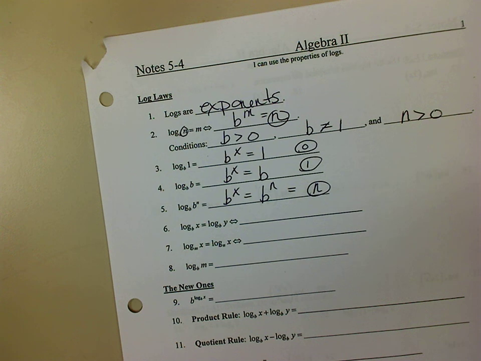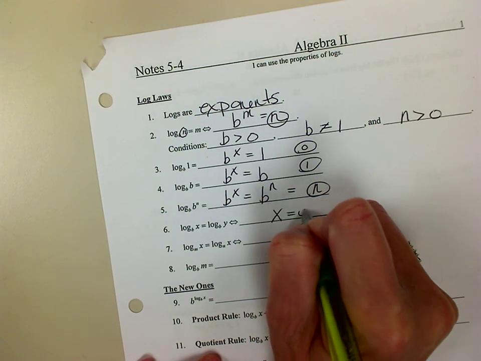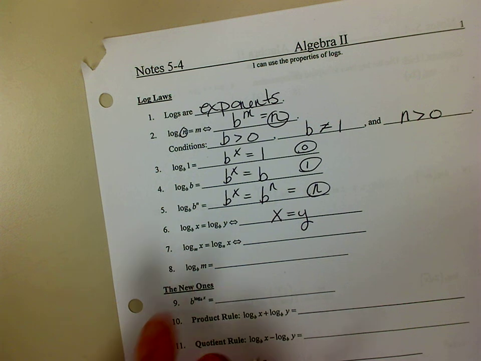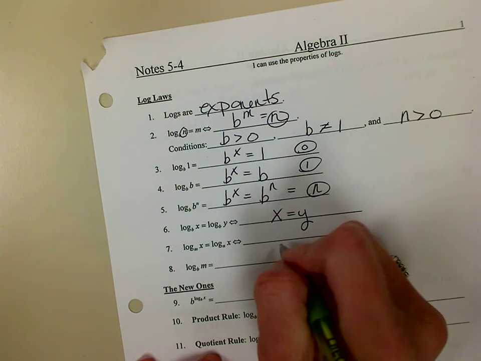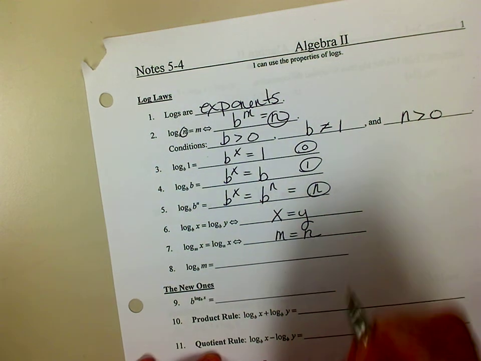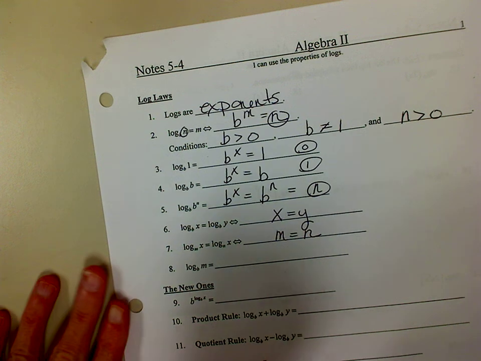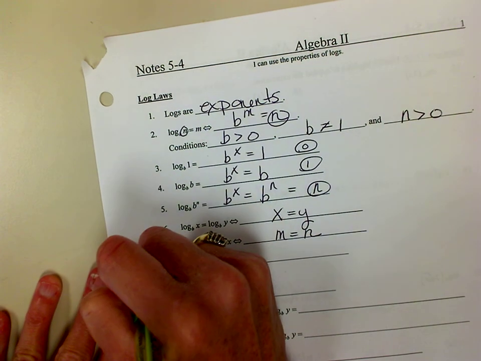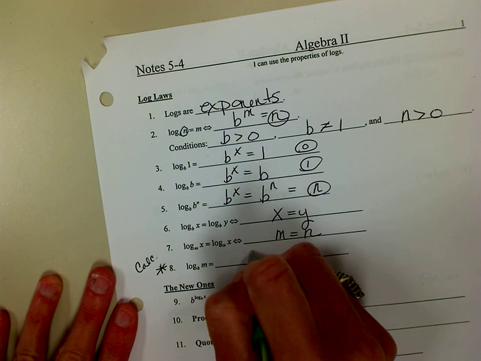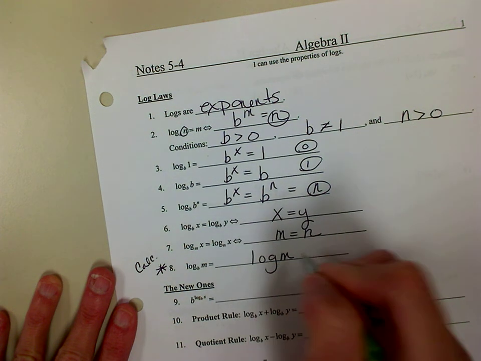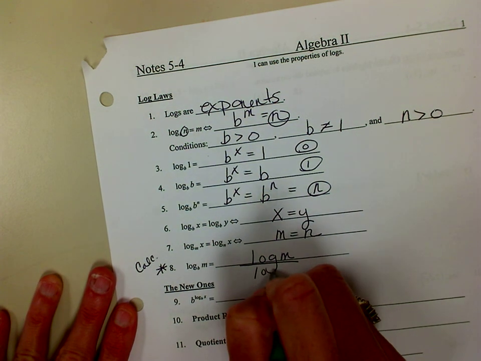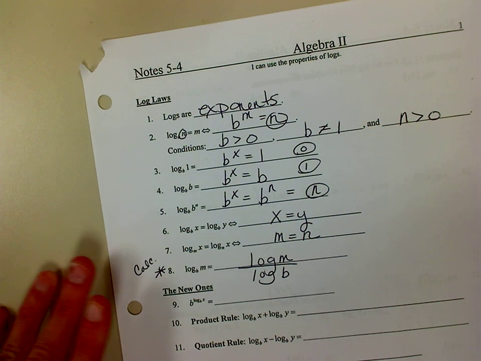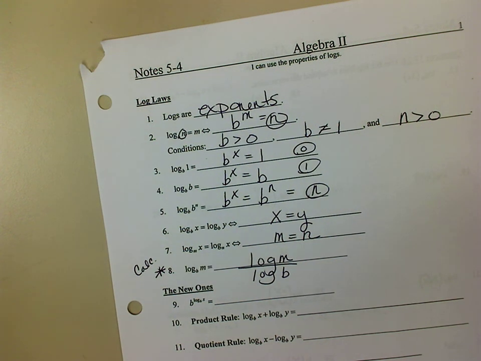Number 6, in order for those two equations to be equivalent, x must be equal to y. Number 7, in order for these two equations to be equivalent, m must be equal to n. And then number 8, to put that in your calculator, you're just going to do log m divided by log b. So those are all of the old ones that we've already talked about.